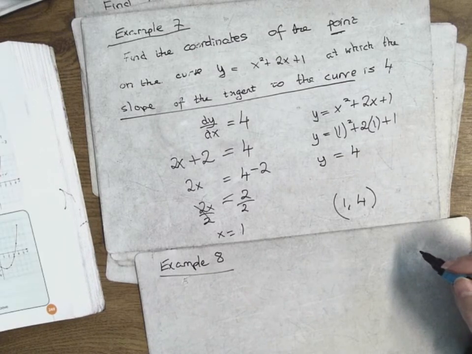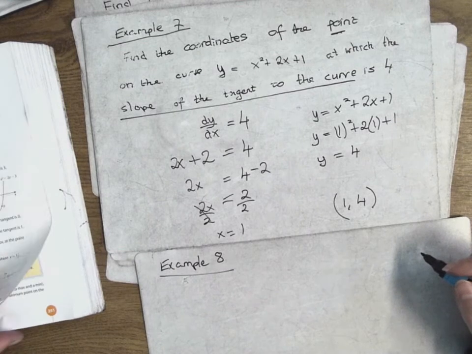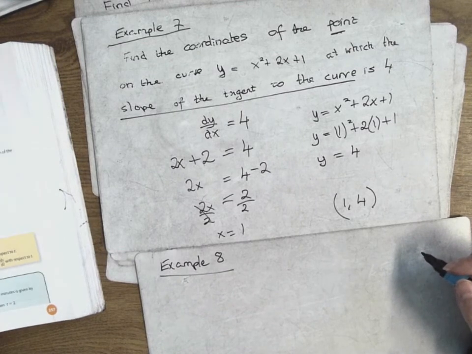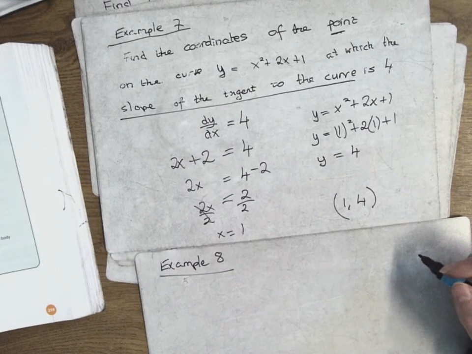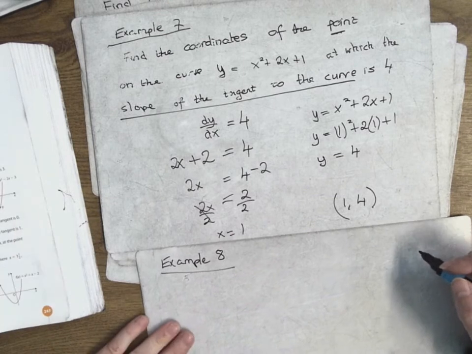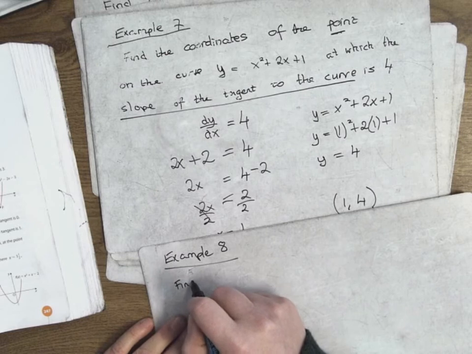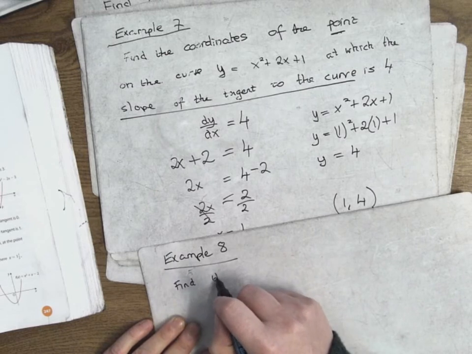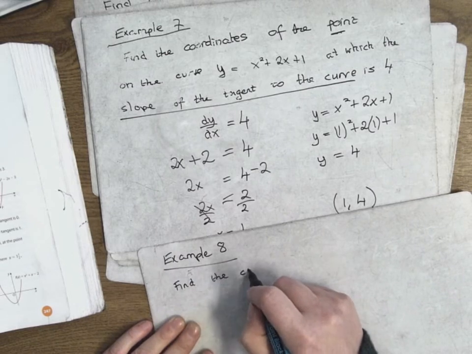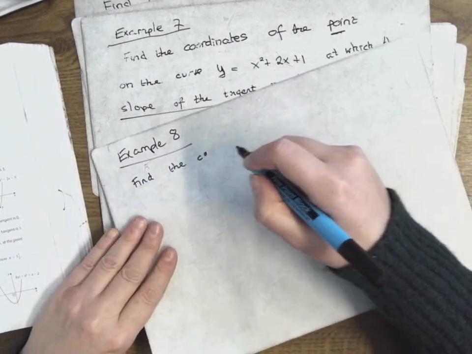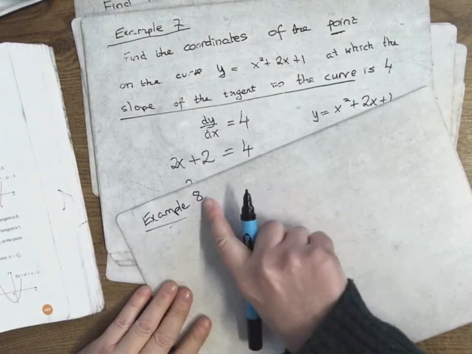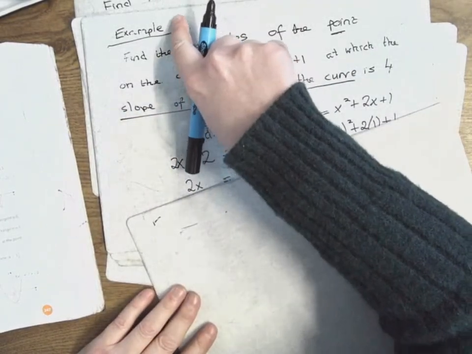I don't want to do all the examples in the book. Right. Find the point. Can I move it up? Actually, do you know what? I'm going to cheat.